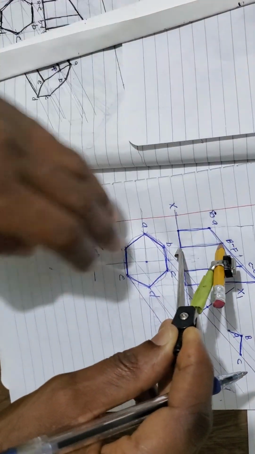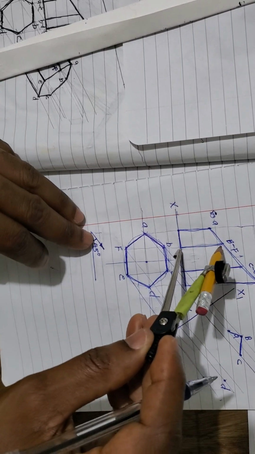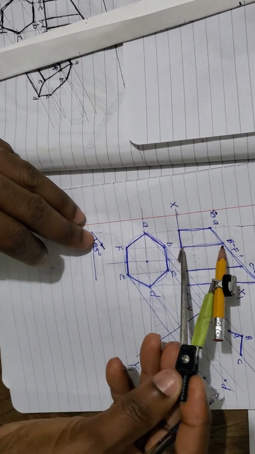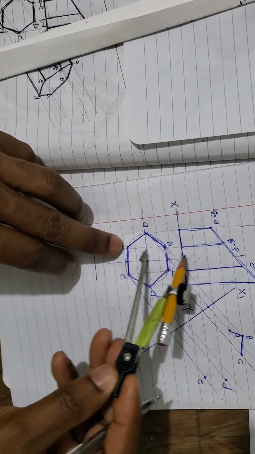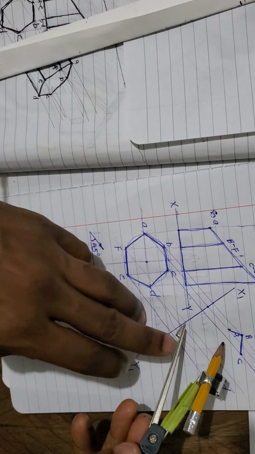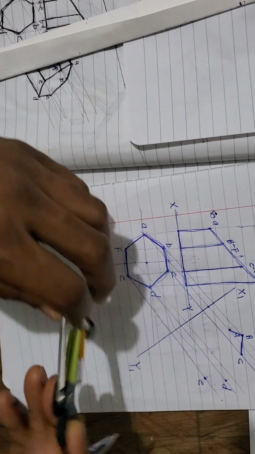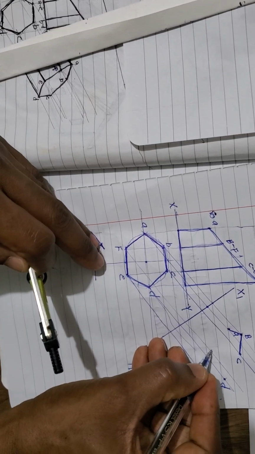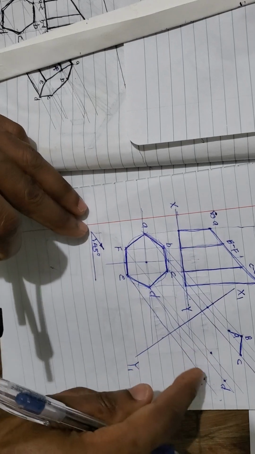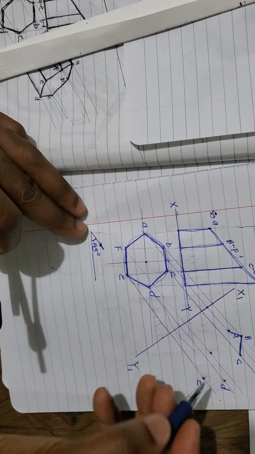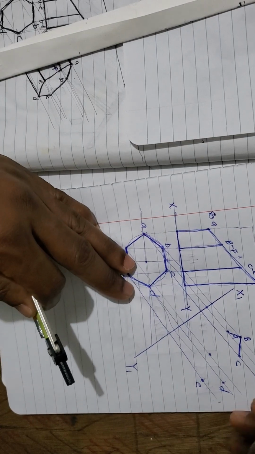We then go back to F. Again, draw your circle or transfer that distance from here to there. So we go down to F, follow F, come up here, and this is F right there. And F goes back to A. So we can go ahead and brighten up.